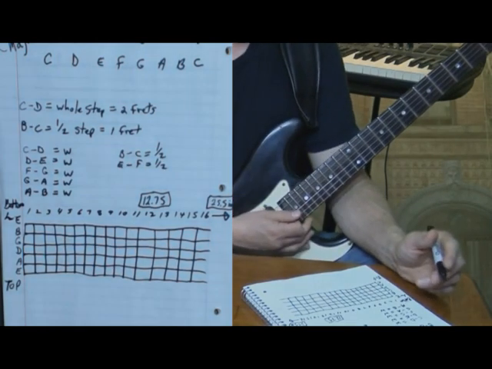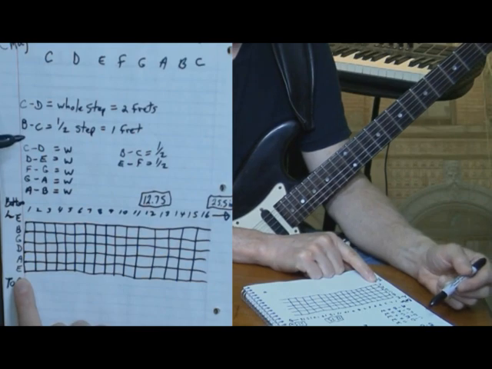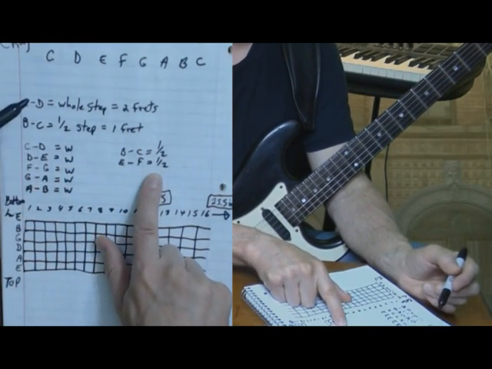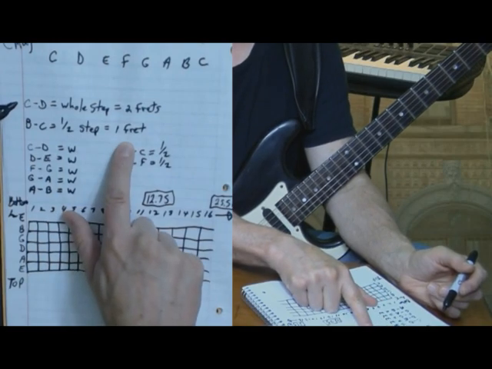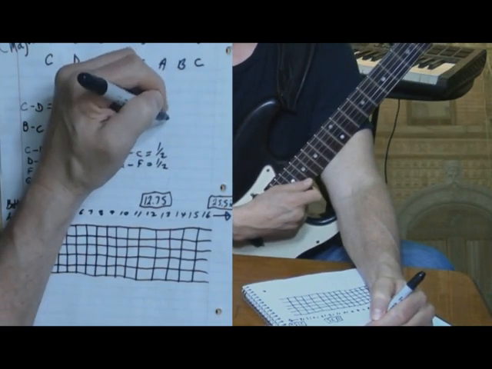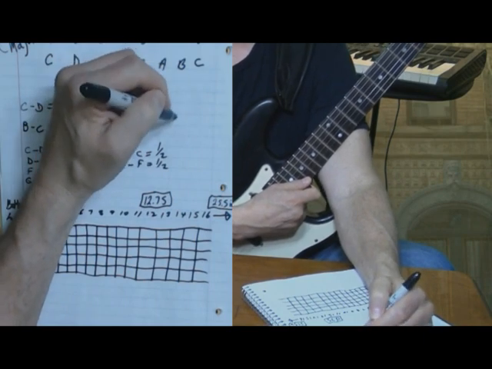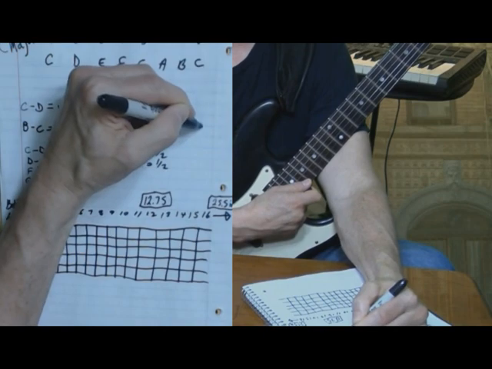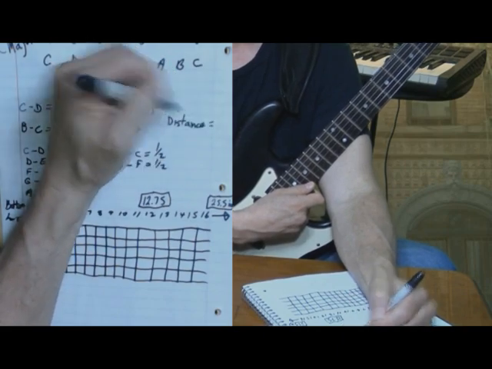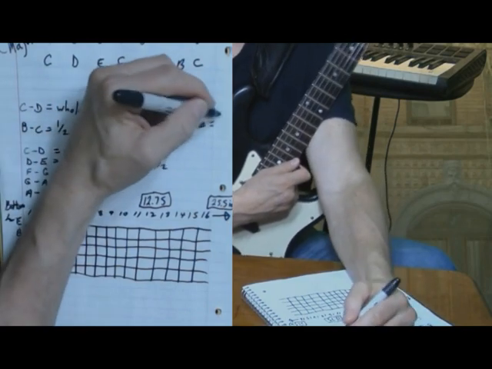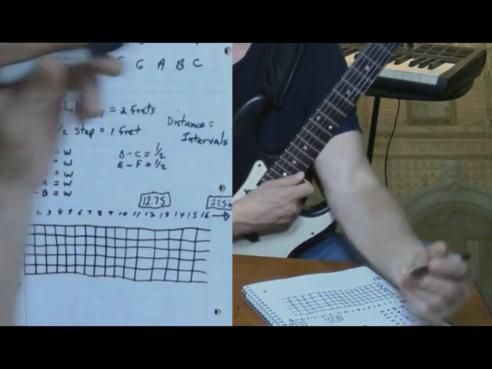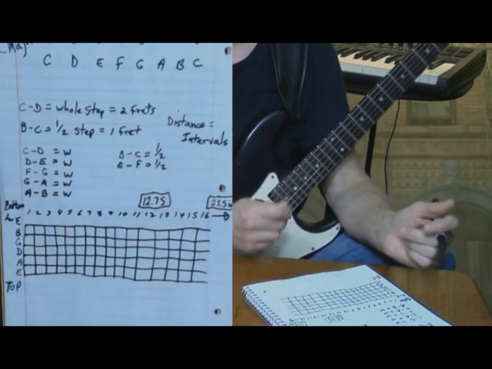Okay. So, what do we know about E? Well, if we look over here, we see E to F is a half step. What do we know about half steps? Half steps are 1 fret distance, okay? The whole steps and half step distances are called intervals. So that's all that is. It's just those two things, half step or whole step.